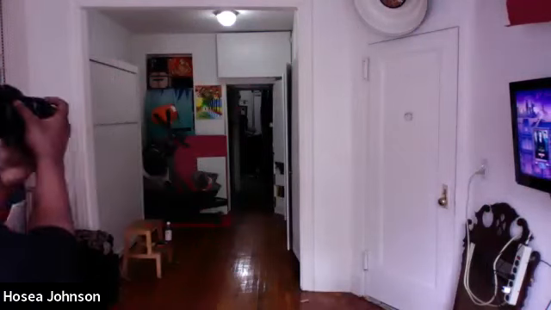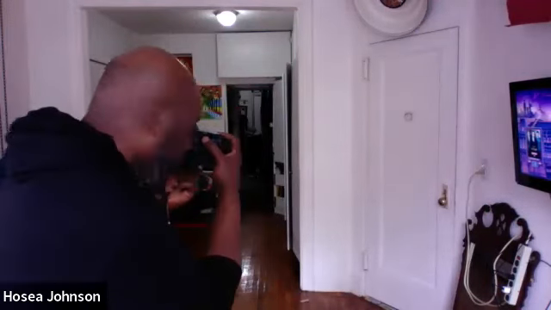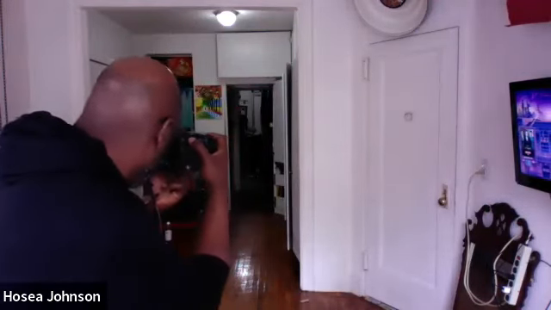Now, if you were shooting indoors, shooting into the room, it's a lot darker, and you may want to raise your ISO higher so that your camera is more sensitive to light, okay?